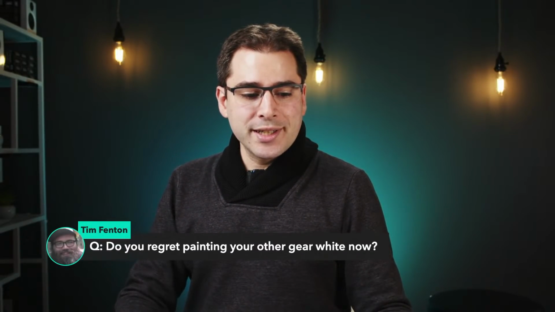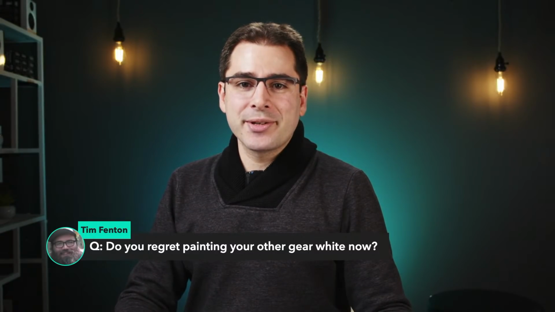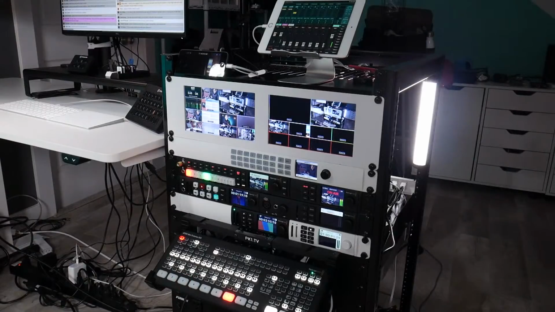Tim says, do you regret painting your other gear white now? So, okay, interesting thing. I'm not planning on painting the rest of the new stuff I've got white. Mainly because it's actually a lot of work, and some of the stuff I don't know if I actually can because I don't want to take it apart. All the Blackmagic stuff's easy because it's all front panels that you can remove.